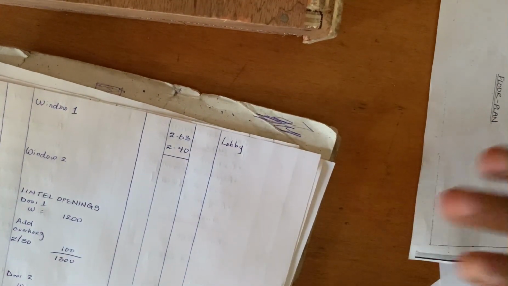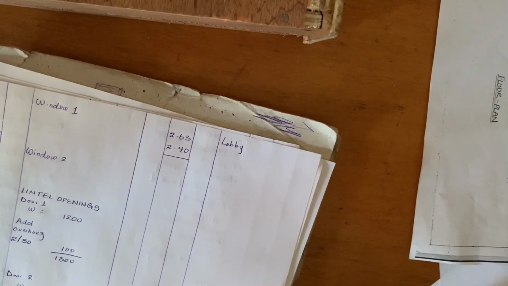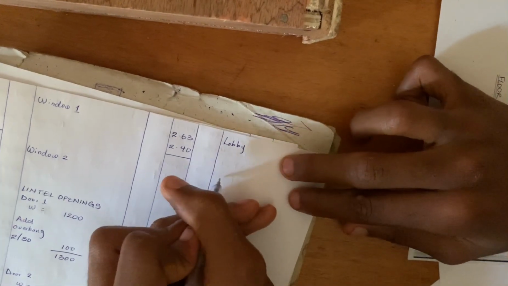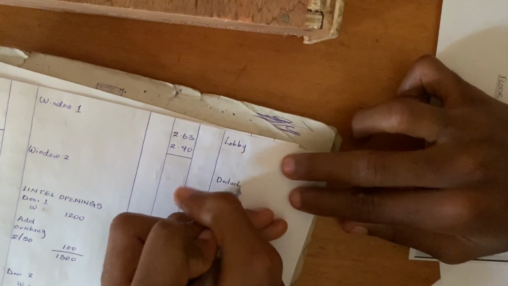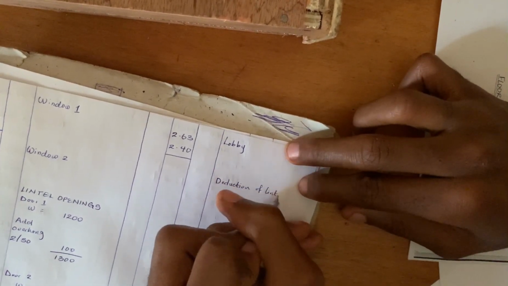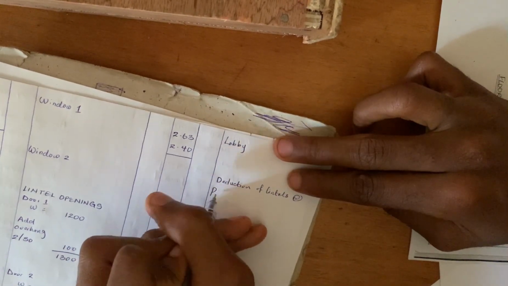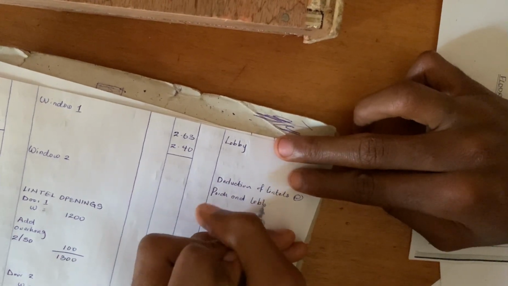Now when you've done this, we're also going to book for the deduction for the lintels at that area. So write deduction of lintels at porch and lobby.